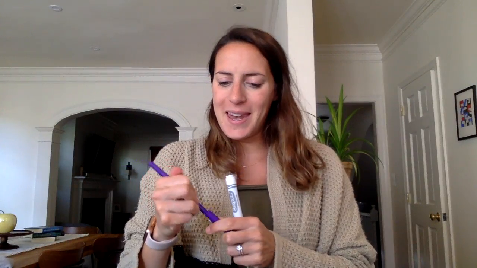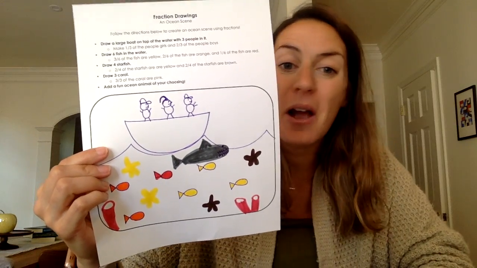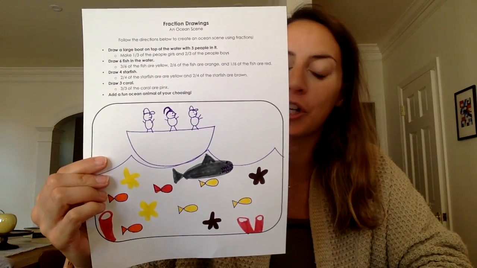Got to make the fin come out, so maybe it's kind of scaring the people, right? People that are on a boat. And some chomping teeth for fun. All right. So now that I have the fractional pieces, it's time to make it even more fun by adding my own color to my fraction drawing.